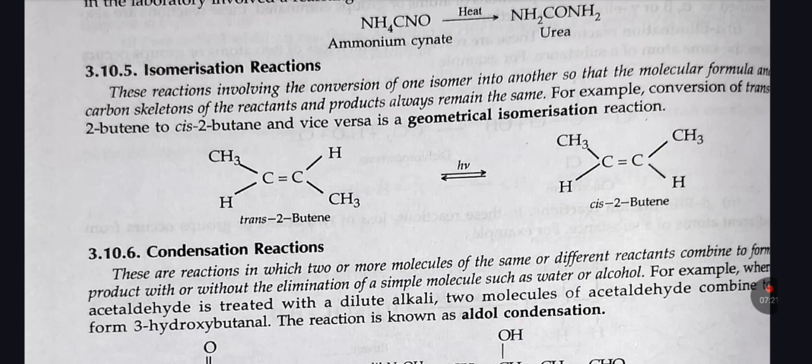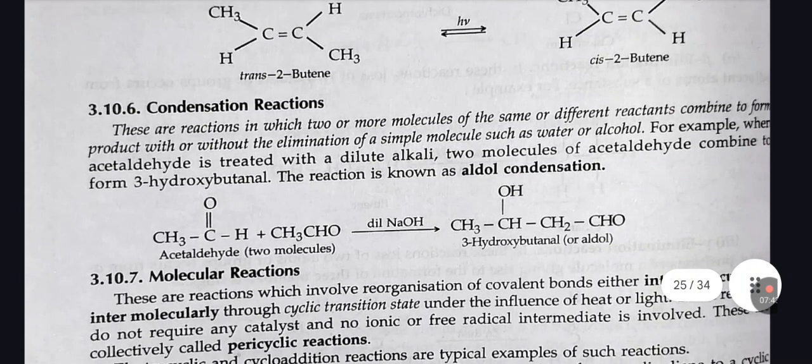Isomerization reaction. These reactions involve the conversion of one isomer into another so that the molecular formula and carbon skeleton of the reactants and products always remain the same. For example, conversion of trans-2-butene to cis-2-butene and vice versa is a geometrical isomerization reaction. Trans-2-butene in the presence of sunlight will give cis-2-butene.